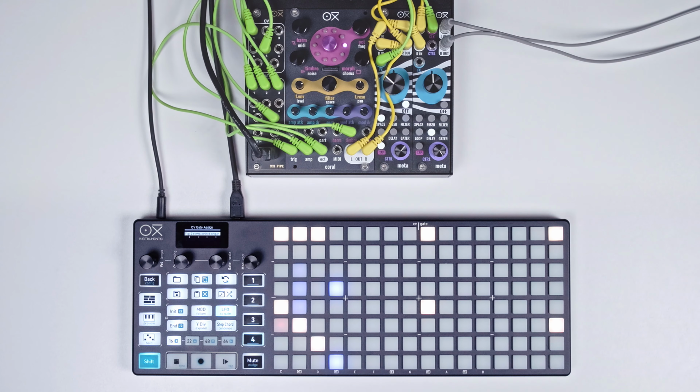We now have an acid patch which will benefit from some modulation at the timbre CV on Choral, add a few accents for more acid sparks, and our reverb on Meta more alive. Let's start with Choral timbre modulation.